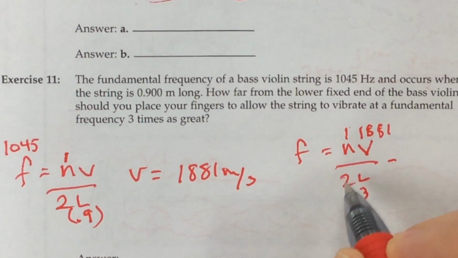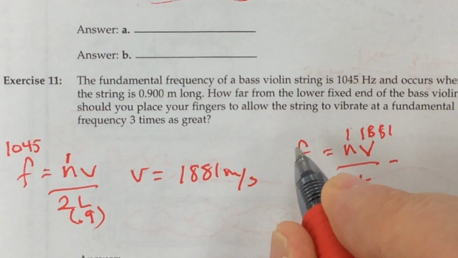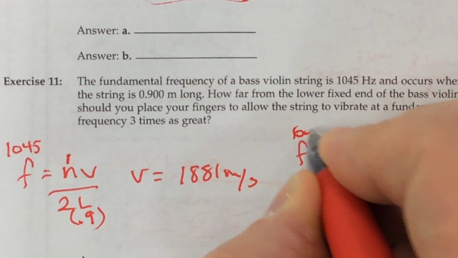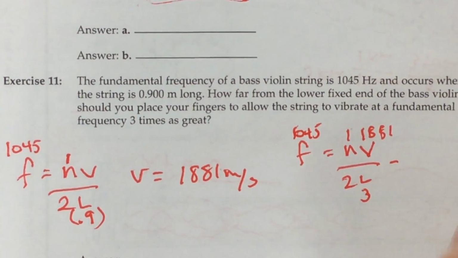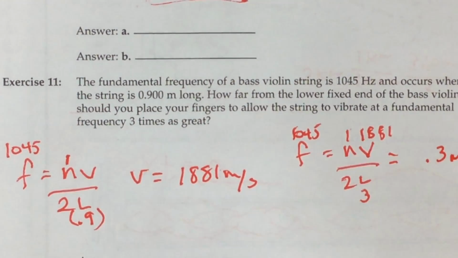So 1 times 1880 divided by 2 divided by 3 times the frequency of 1045. And that's going to give me 0.3 meters.